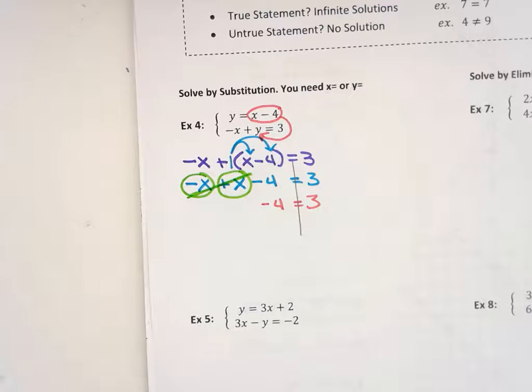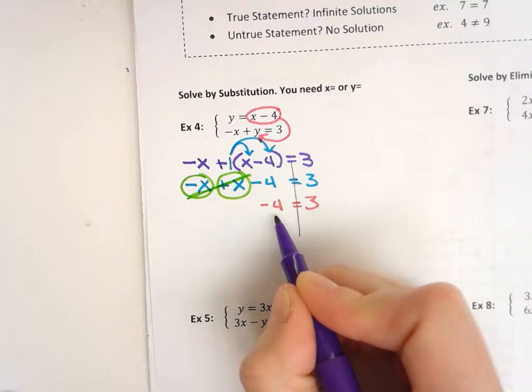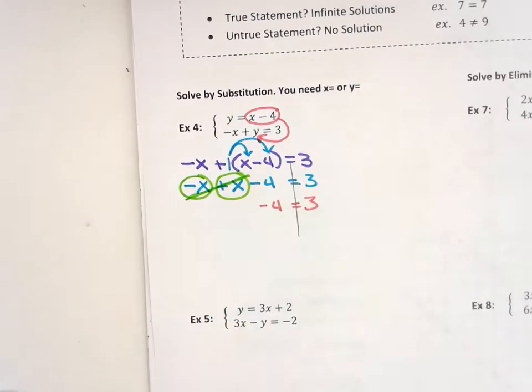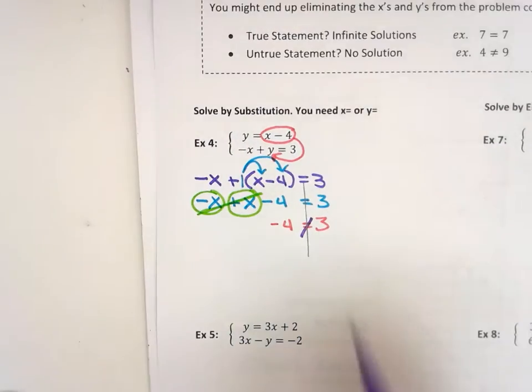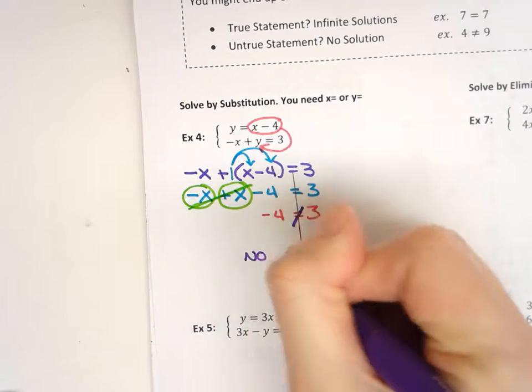And this is going to be one of those special systems. Now, negative 4 is not the same thing as positive 3. Those are not equal to each other. So if that happens to you, your answer is no solution.